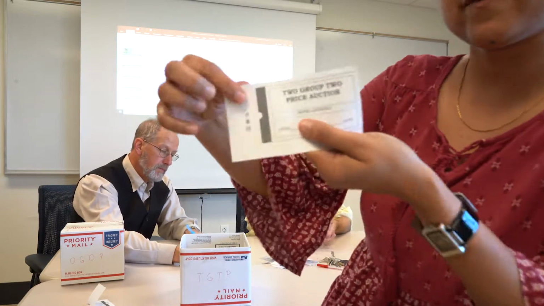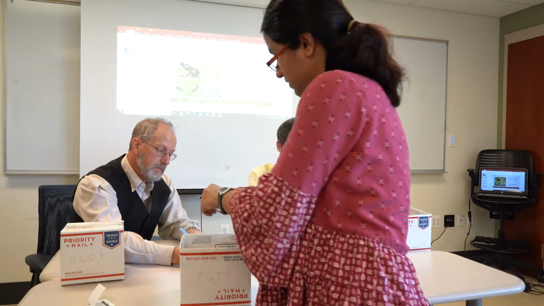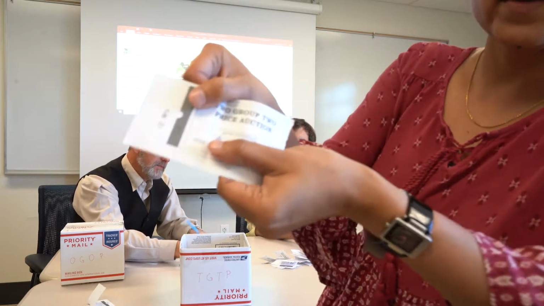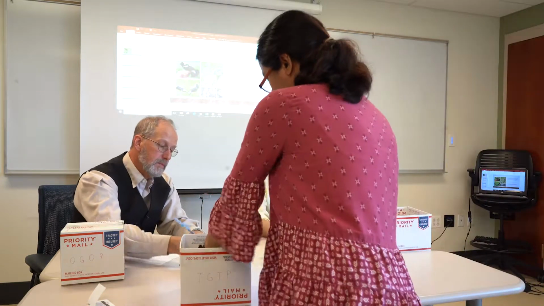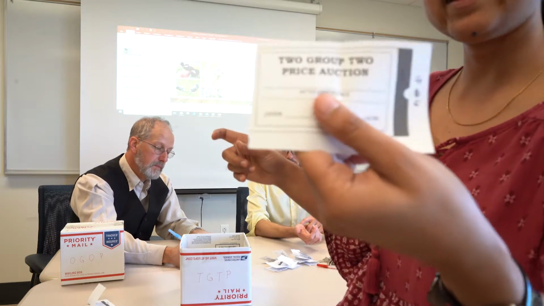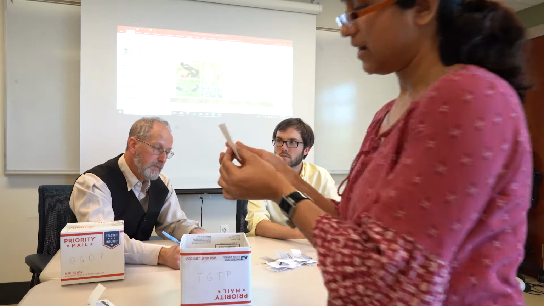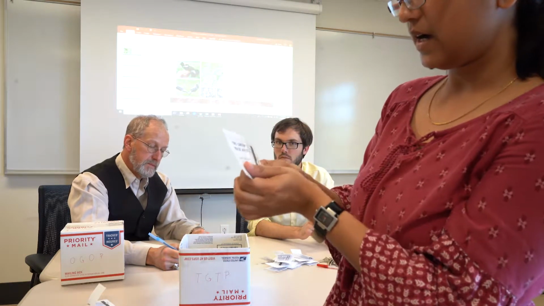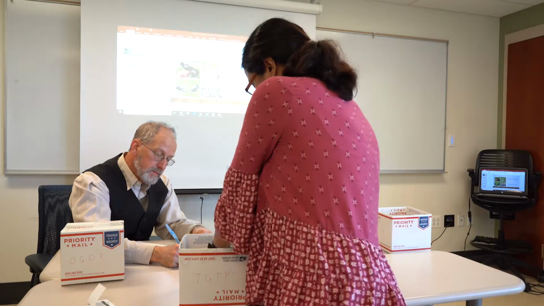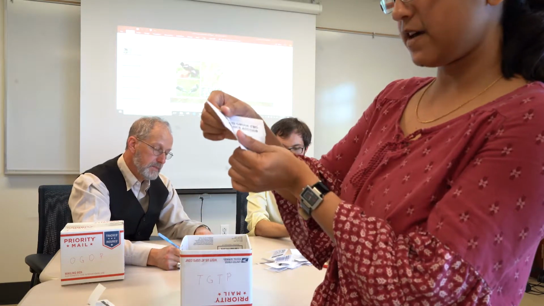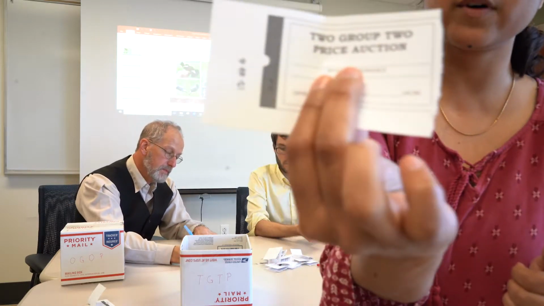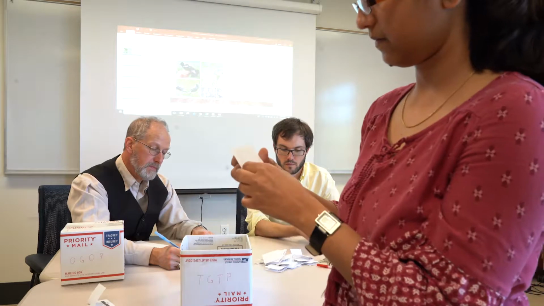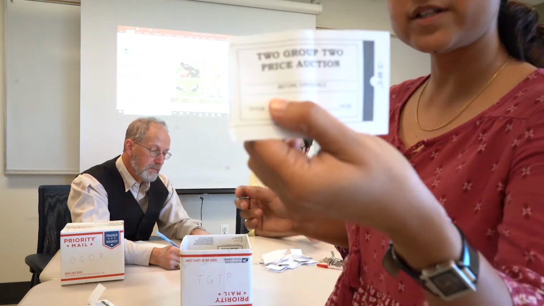ID 4, before experience. ID 2, after experience. ID 1, before experience. ID 4, after experience. ID 16, before experience. ID 13, before experience. ID 5, after experience. ID 6, before experience. ID 5, before experience.